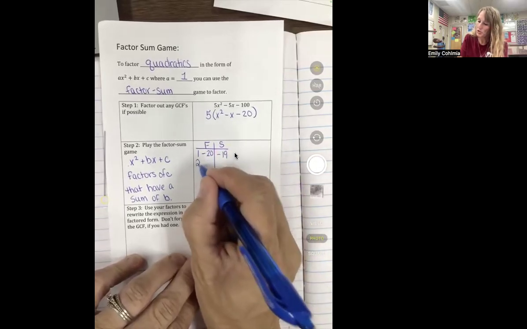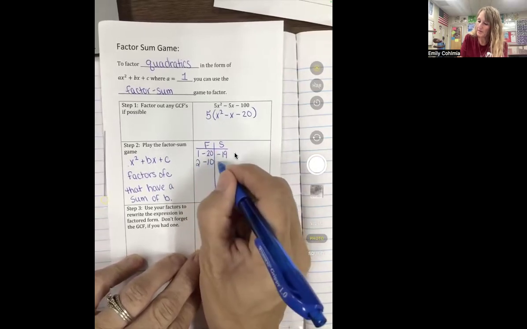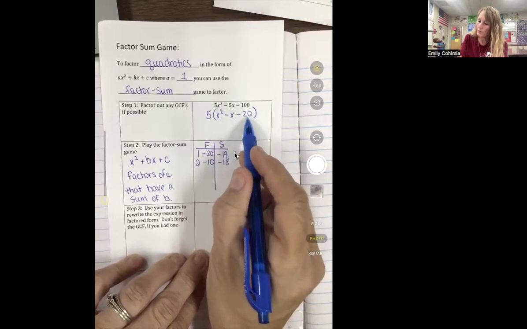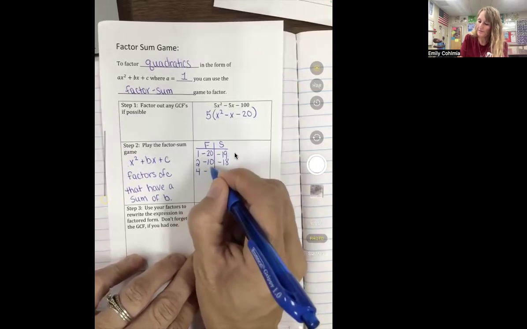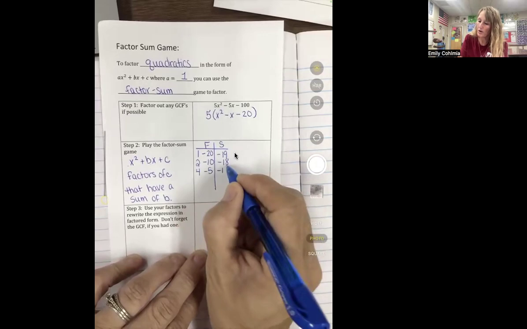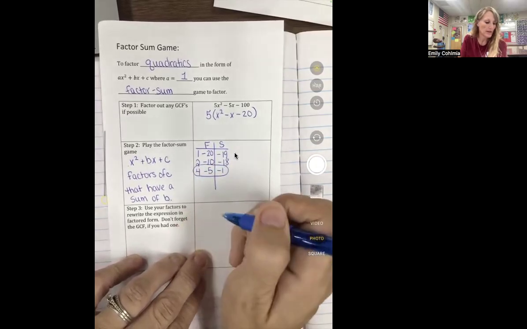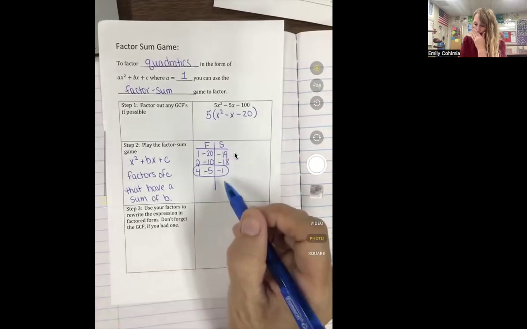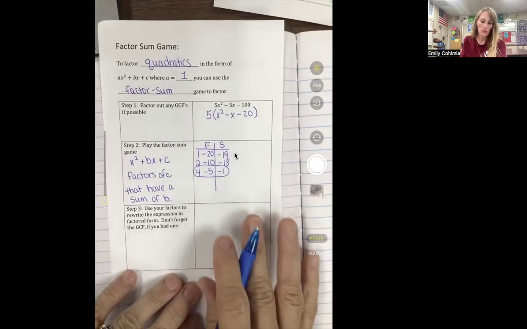The next one would be 2 and -10. That would be -8. Oh, that one didn't work. 3 doesn't go into 20. 4 would be the next one. 4 and -5. That gives me -1. Oh, there's the one that I'm looking for right there. So that's our sum game, trying to figure out which one of the factors work.